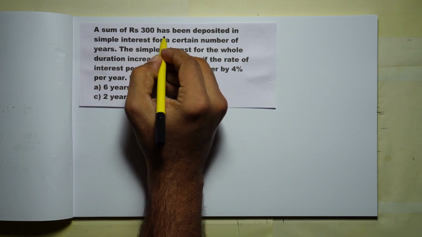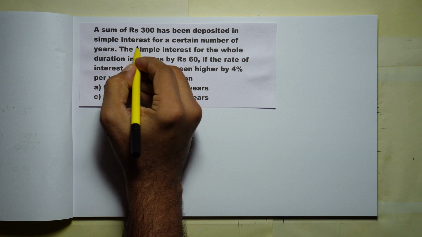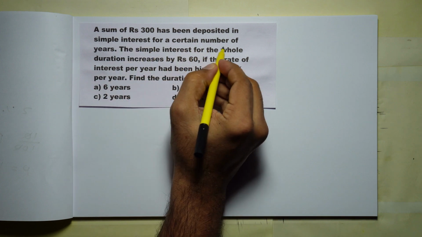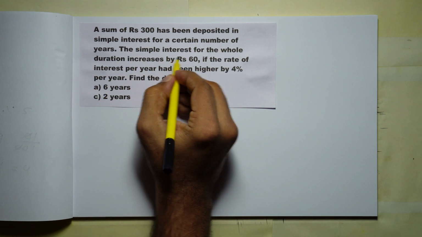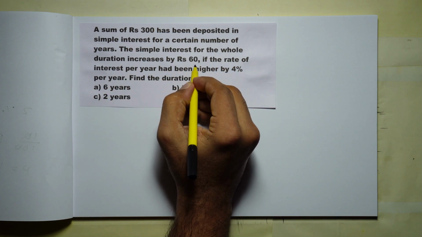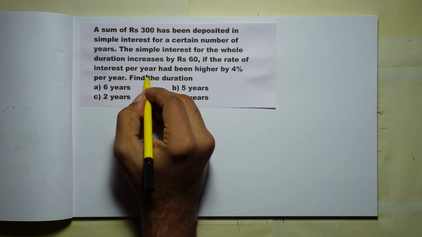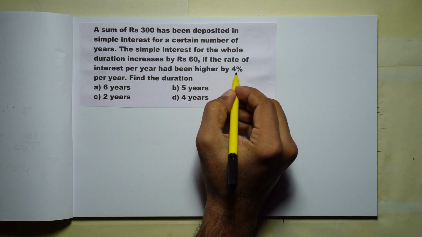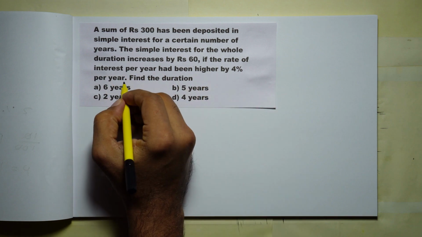A sum of rupees 300 has been deposited in simple interest for a certain number of years. The simple interest for the whole duration increases by rupees 60 if the rate of interest per year had been higher by 4% per year.